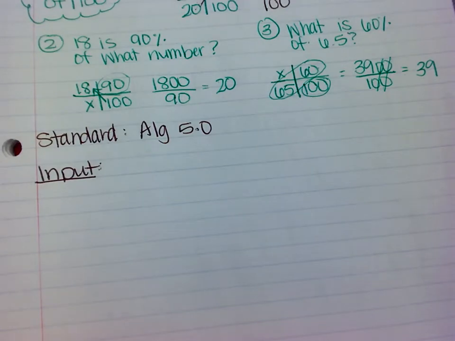Our mixture problems. Yes? Don't you have to press start? No, it's recording. It's going. Thank you for checking that.